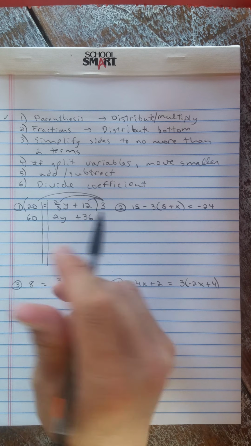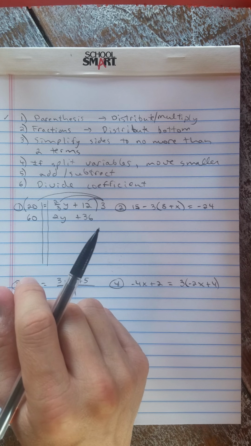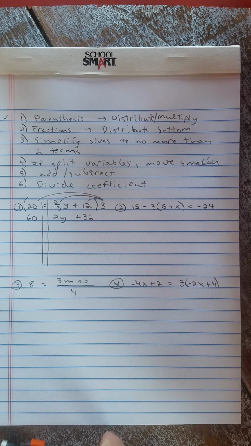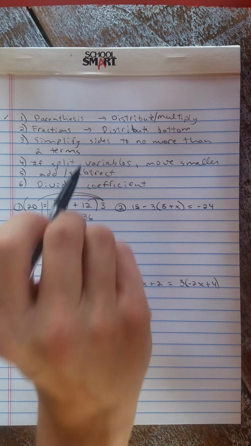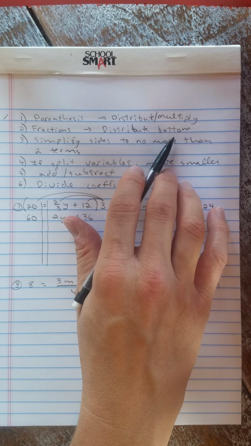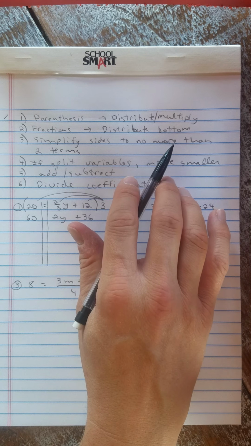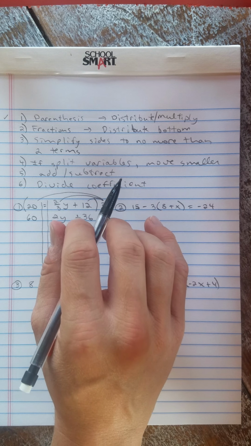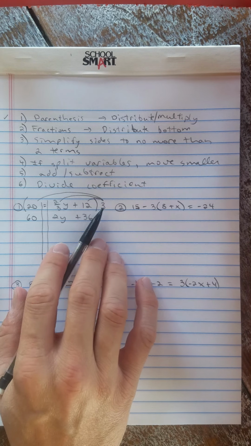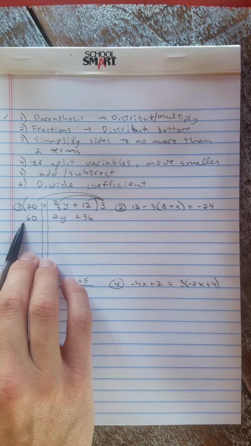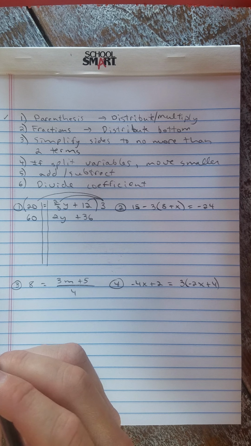I know we didn't specifically have one on the practice quiz, but we did do a lot of this discussion when we were going through solving equations and inequalities early on. And that's what we said. If there are fractions in the problem, get rid of them right away. Distribute the denominator or the common denominator so that they're gone. So distribute this 3, and this now becomes a much easier problem to work with.